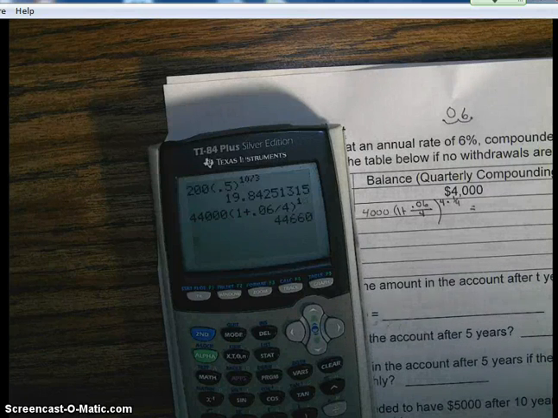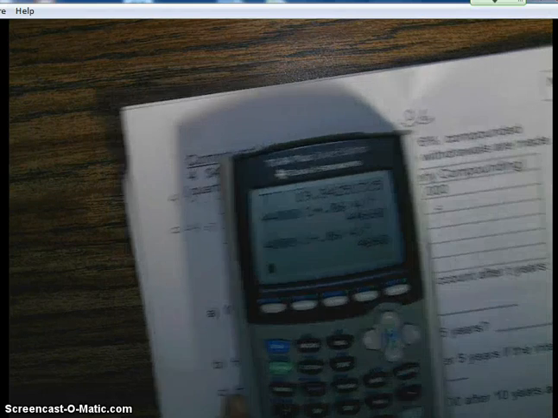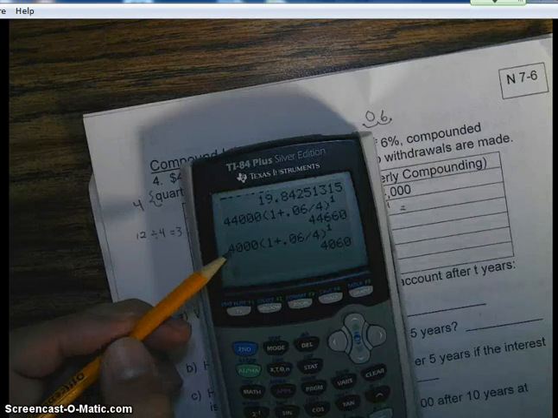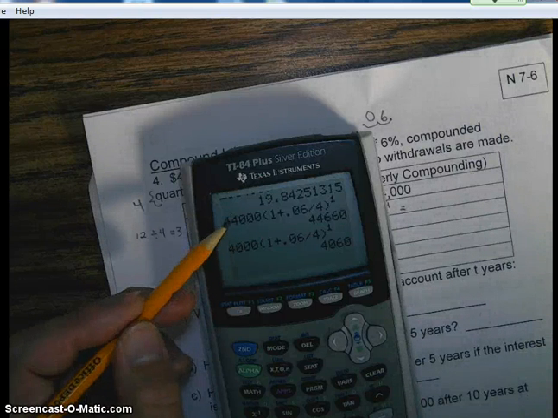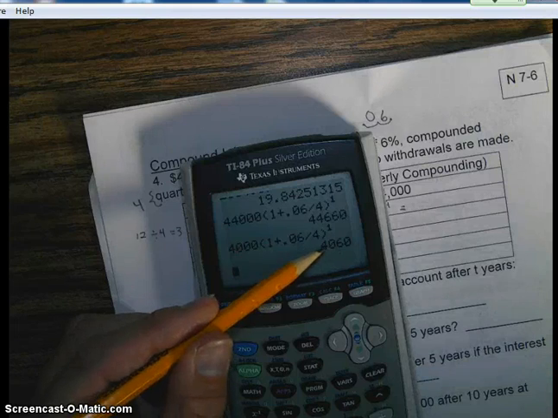So we have this amount. Alright, I put the number in incorrectly, so I had to redo it. So the correct amount would be $4,060.